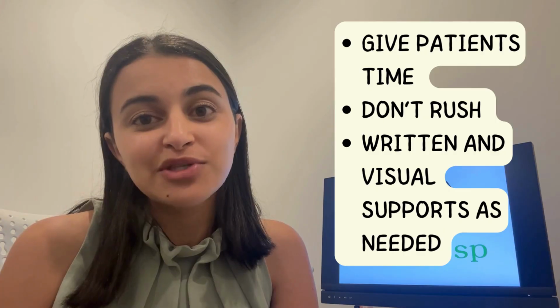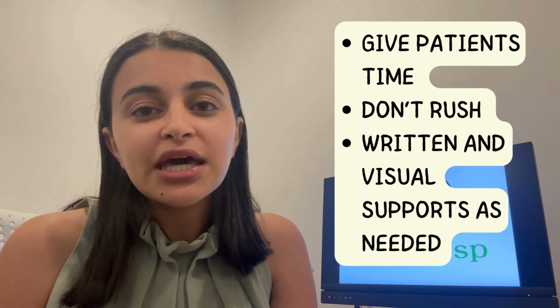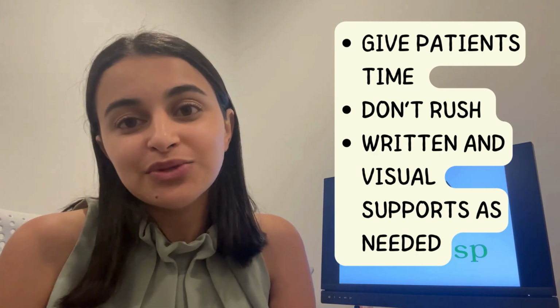It's really important to give patients time to generate the responses. Don't rush to supply the word too early, and use written or visual supports when needed. And focus on participation, not perfection. The goal is not rote learning here, it's rebuilding access to meaning. That's your introduction to semantic feature analysis.